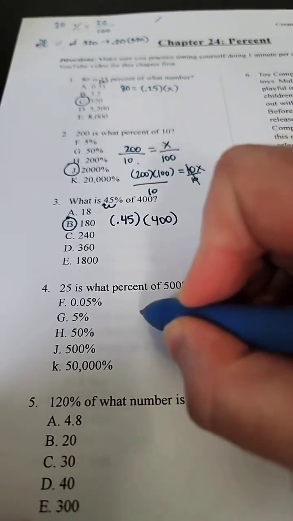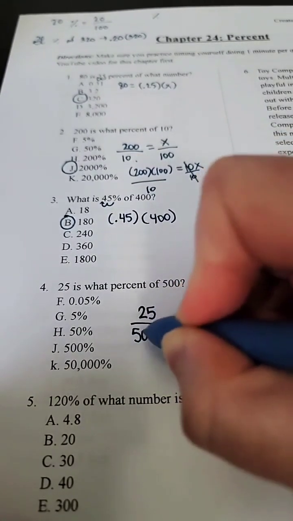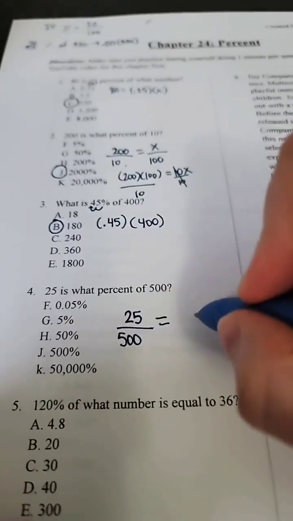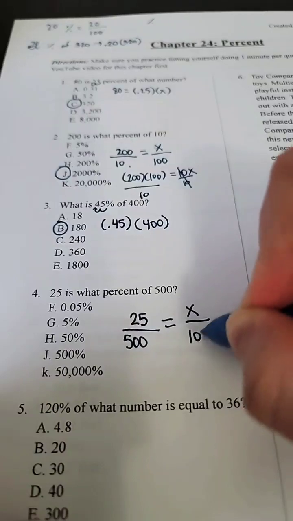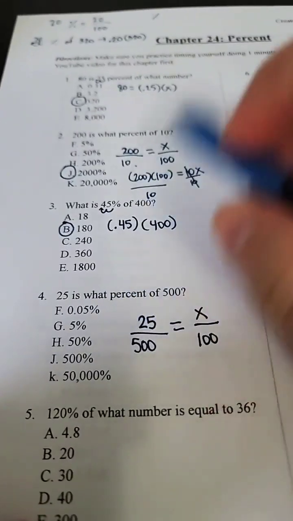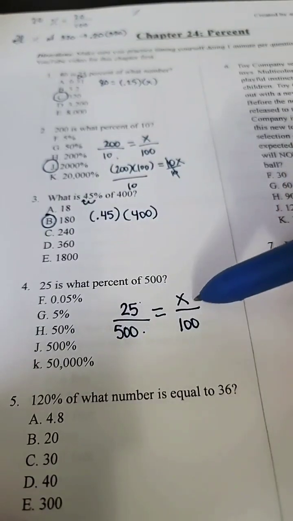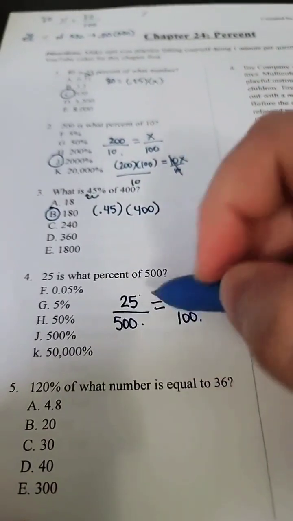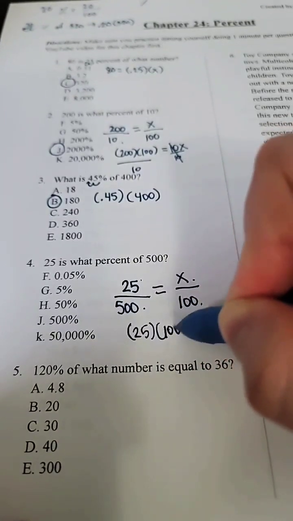So 25 is the part we're talking about out of 500. And that's going to be equal to what percent? So remember, percent is over 100, like the percent sign means out of 100. So 25 over 500 is equal to x over 100. So we're going to cross multiply and we're going to get 25 times 100.